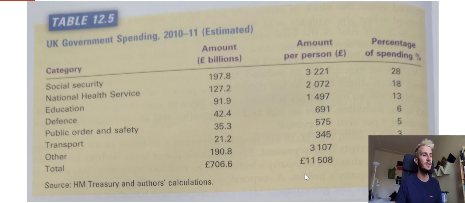Actually, defense. Who is the UK government defending from? There is no war, yeah? No one attacked, as far as we know, anyone. No one attacked the UK in 2010. Is it clear? 6% should be cut from this. Then public order, yeah? Police 5%. No one wants this. Should be cut, okay? Transport 3%. And other, again the famous other, 27%, the second highest.